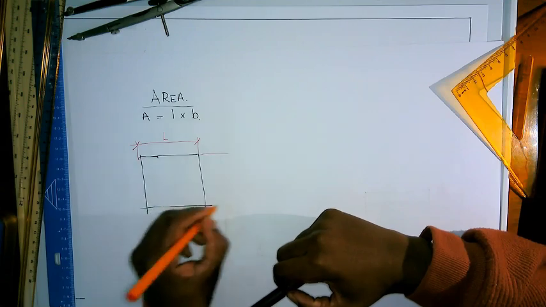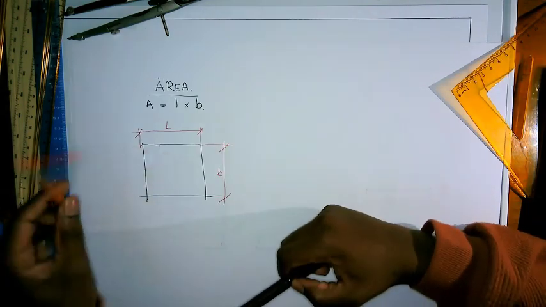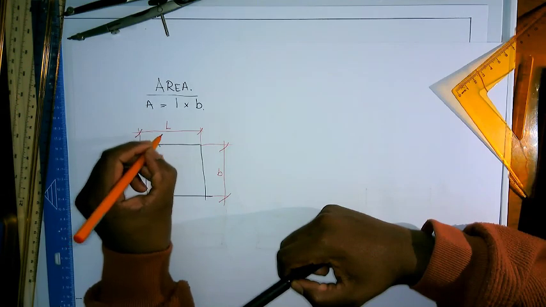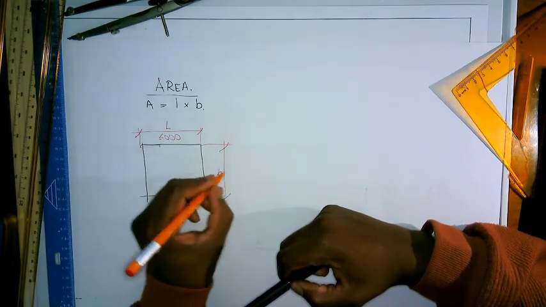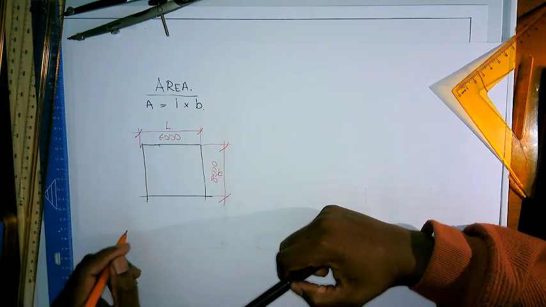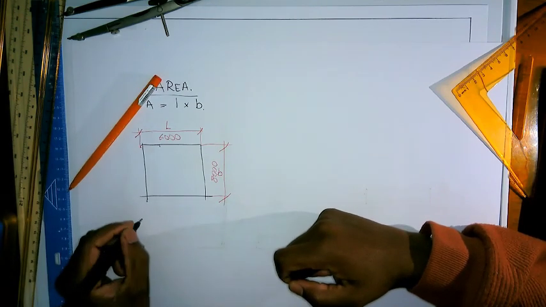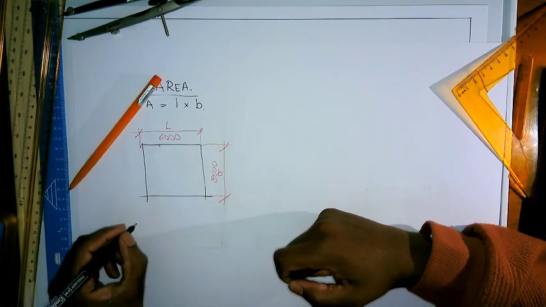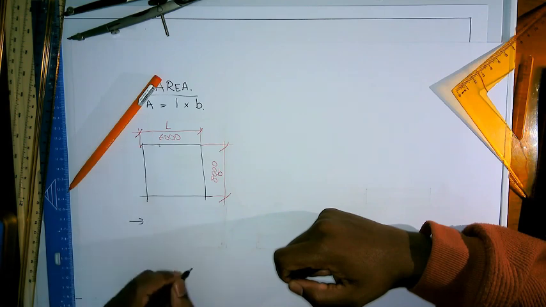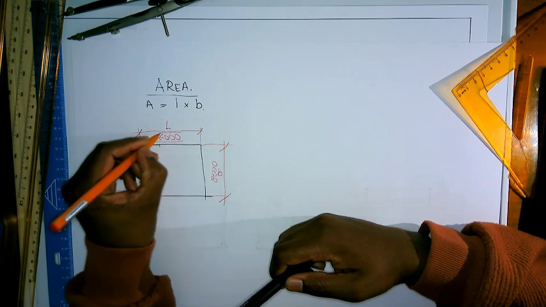So let's now apply this formula to calculate our area. The first thing that you want to do is write the actual formula. So A equals L times B. It will give you marks. Then do not use the number 6,000 as it is. Convert it. Don't use 8,000 as it is because it will give you problems.